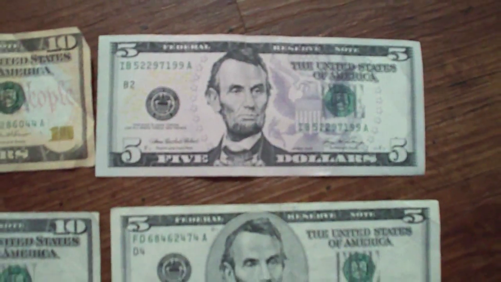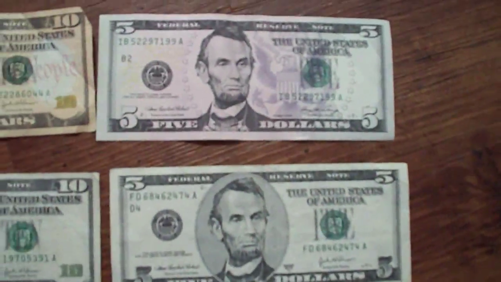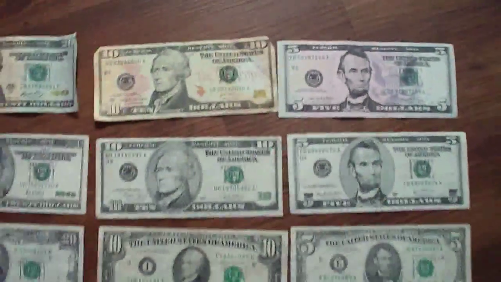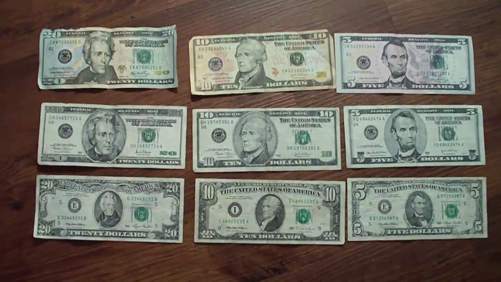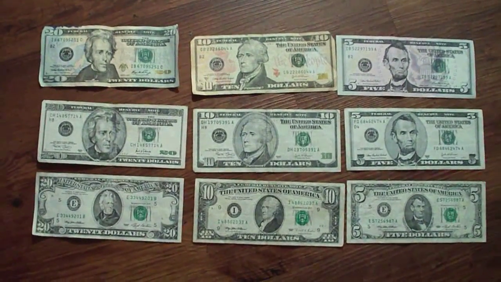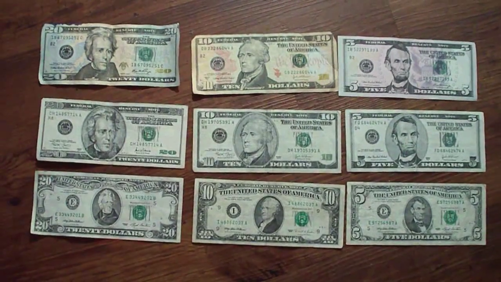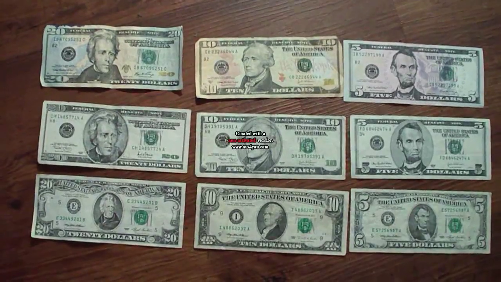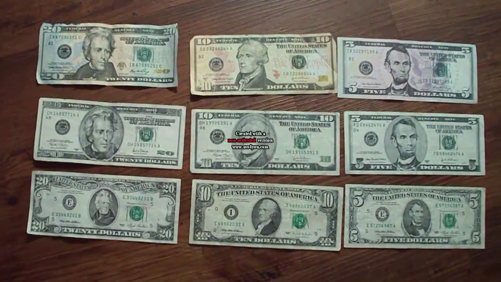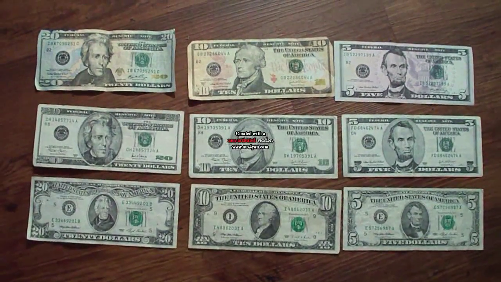You have the old 5, and then you have a big head 5, and then you have a pink 5, which is pretty much useless. So that's basically my thing for today, explaining which bills will work for somebody who wanted to go back to the past, and which bills will not work.